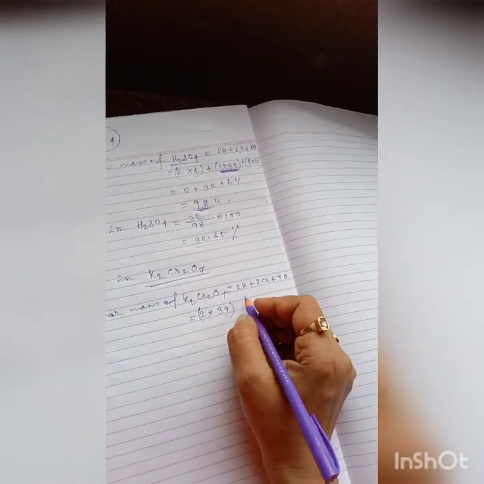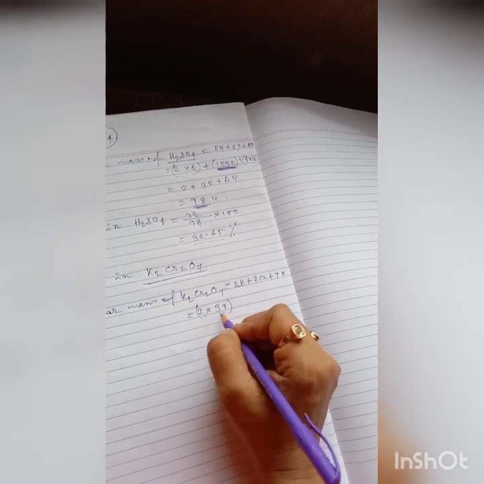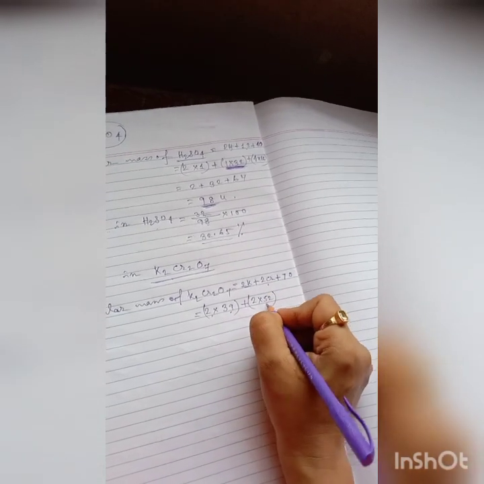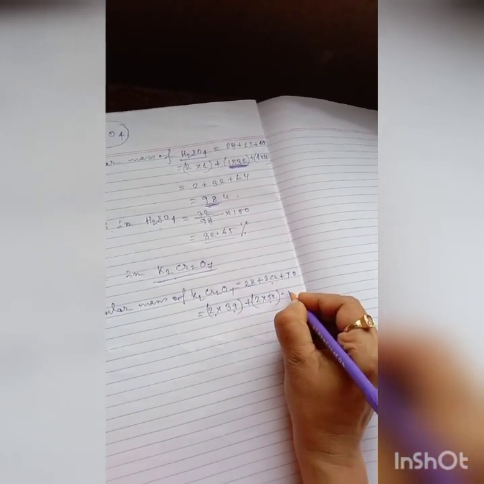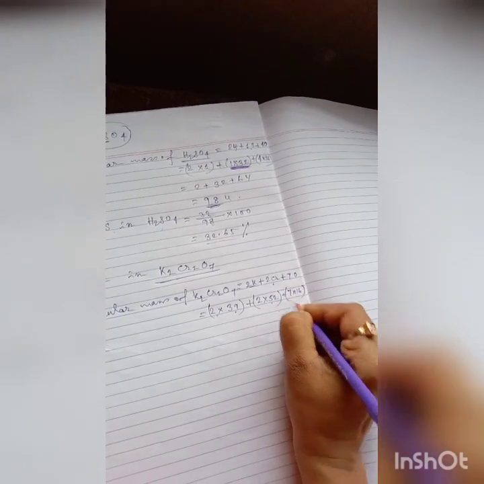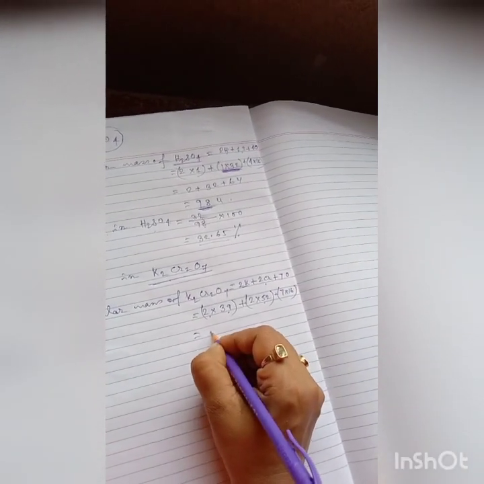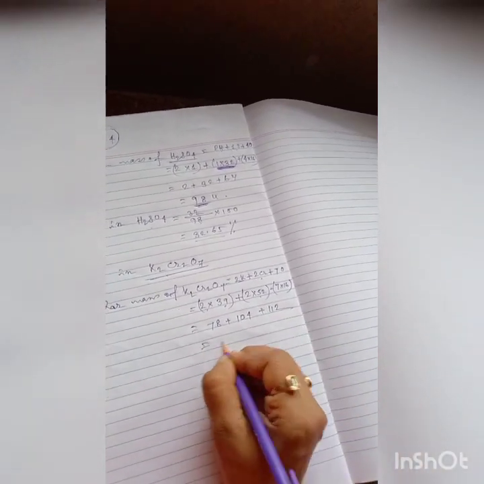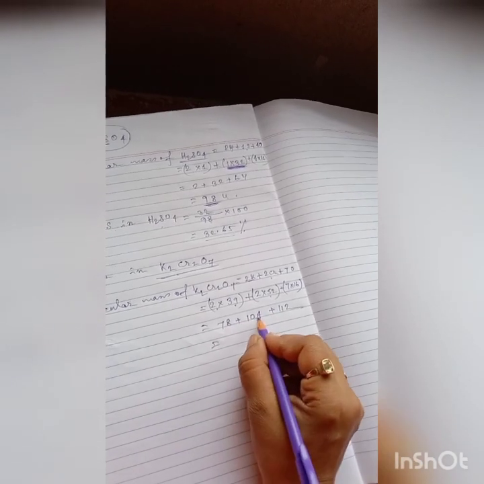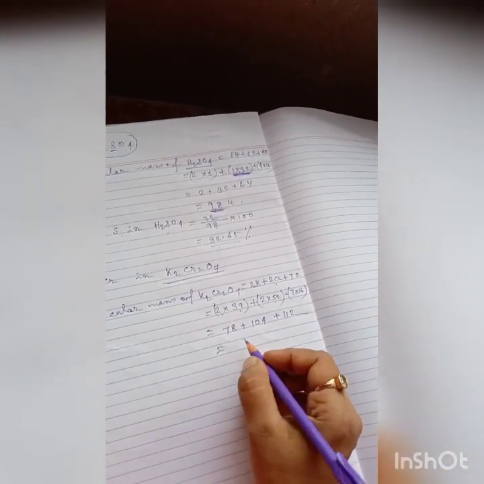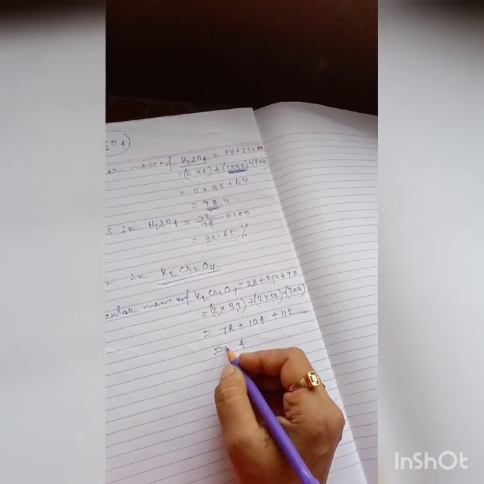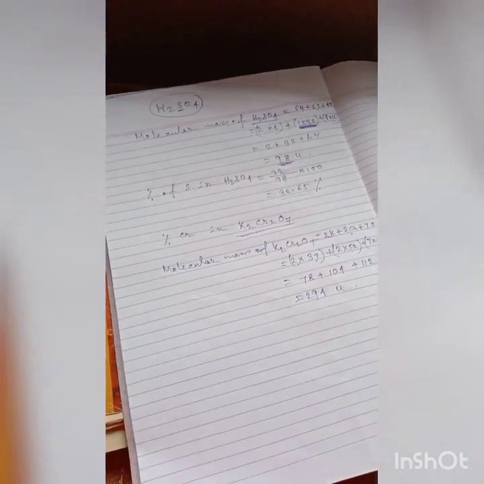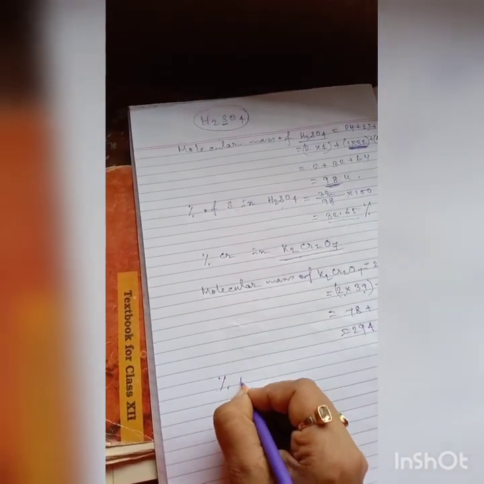So now we put the atomic masses of each element. Potassium atomic mass is 39 and here 2 potassium atoms. So 2 into 39 plus 2 into 52, atomic mass of chromium is 52, and 7 into 16, that is 78 plus 104 plus 112, and that is 294 unit.